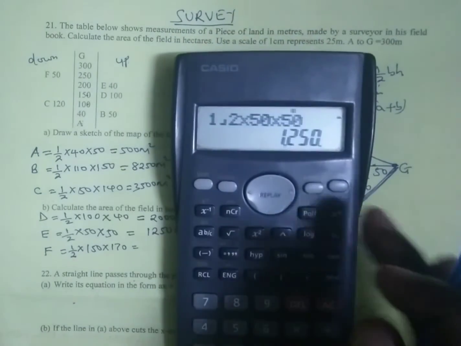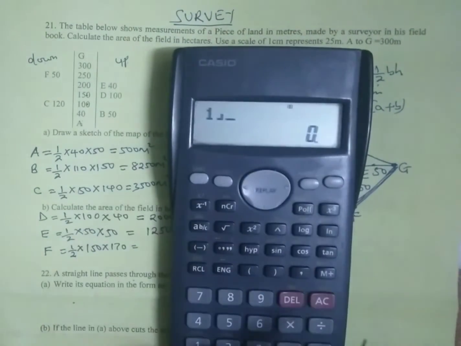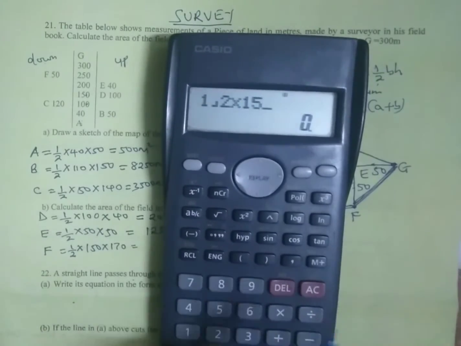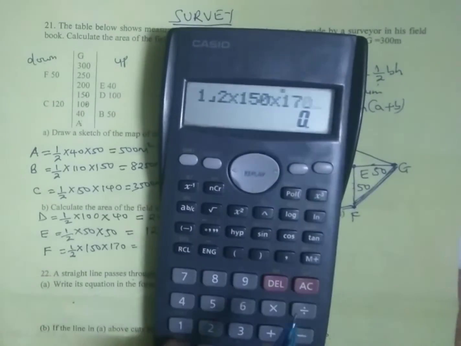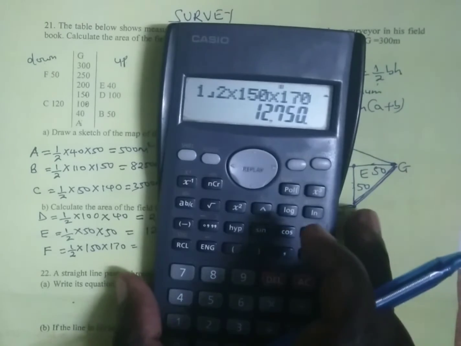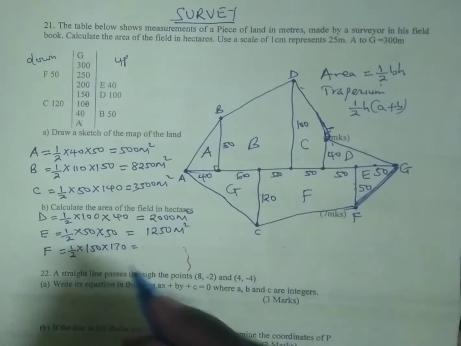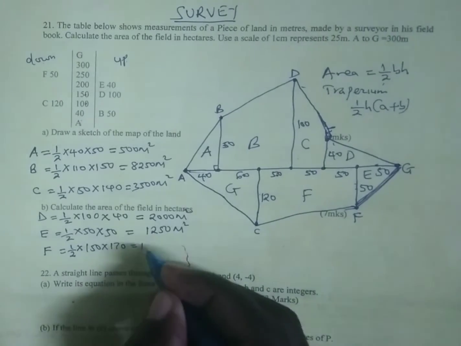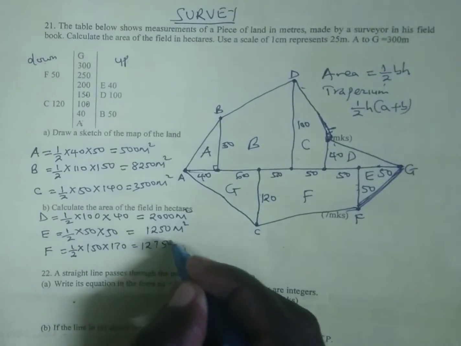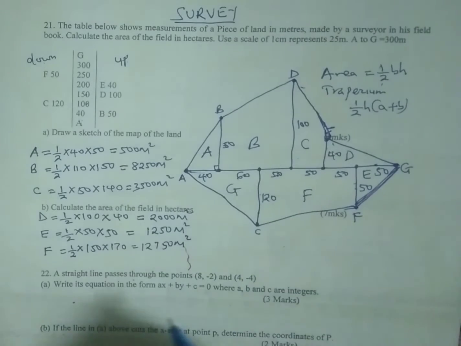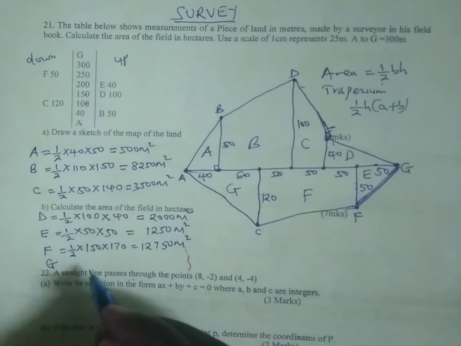If we use our calculator, we are going to have half multiplied by 150 multiplied by 170, and this gives us 12,750 meters square. And lastly, we go to G.